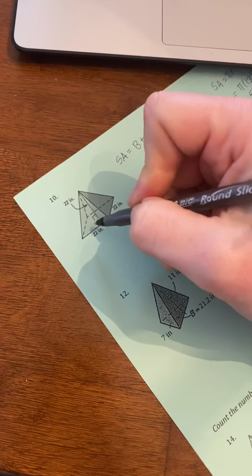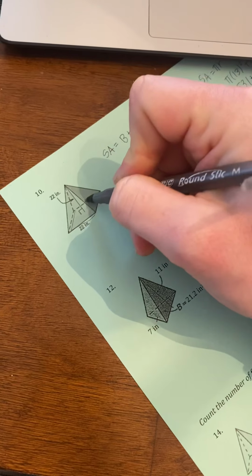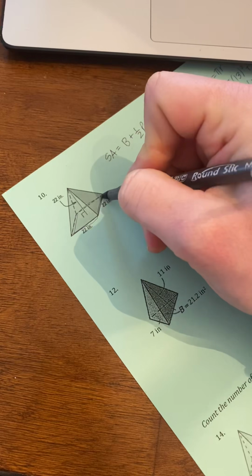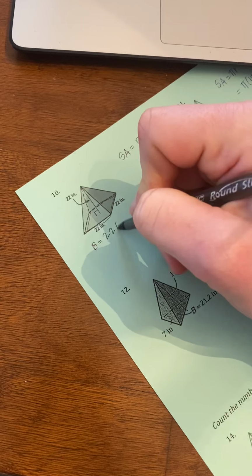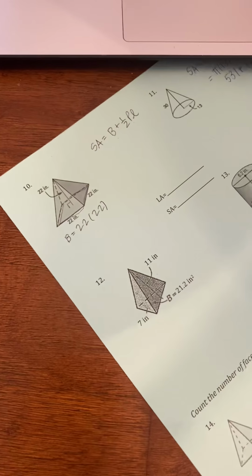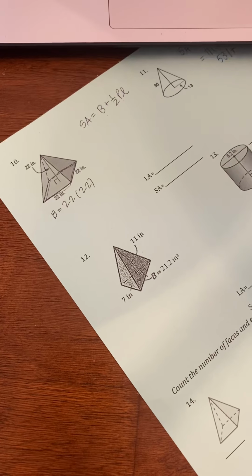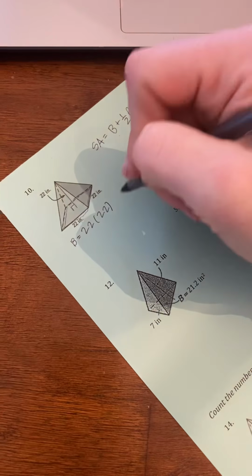So I'm going to come over here and I'm going to highlight the base. You'll see that the base is a 22 by 22 inch square. So I'm going to do B. That's going to be 22 times 22. Go over here, grab my calculator real quick, make sure I do this right. 484.